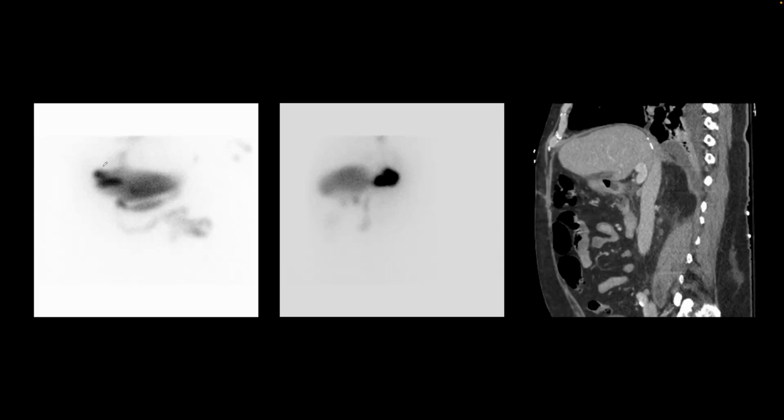This is the spot view in the anterior projection, and we see the same finding that we saw on the dynamic acquisition. The liver has excreted the radiopharmaceutical, there is activity in the small bowel, and this is the focus of bile leak, and there is probably some activity extending superiorly. On the lateral view, we find that here is the liver, and this corresponds to the liver that we see on the sagittal reconstruction of this patient's CT.